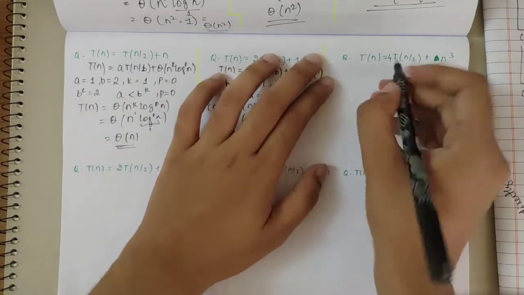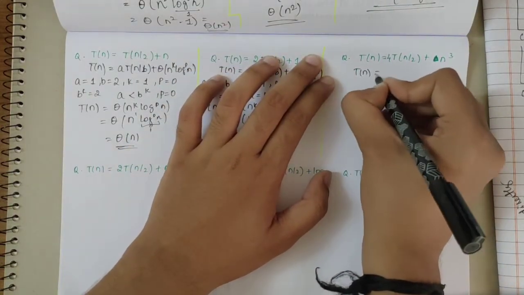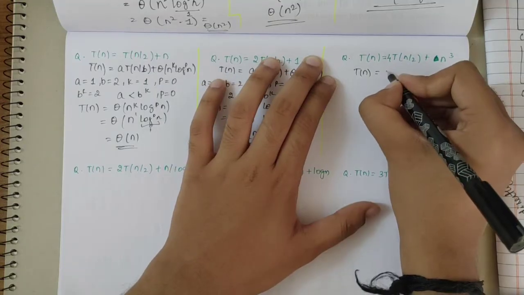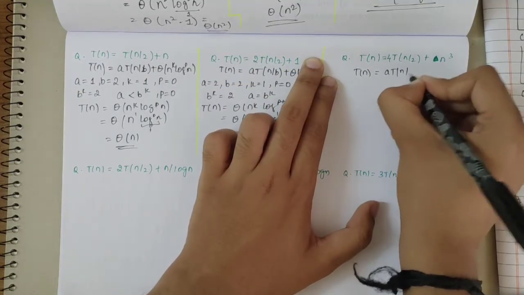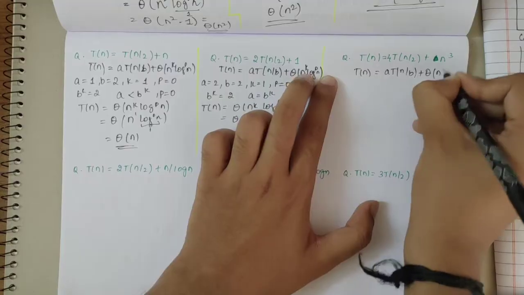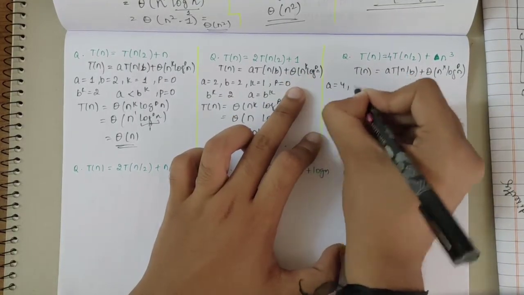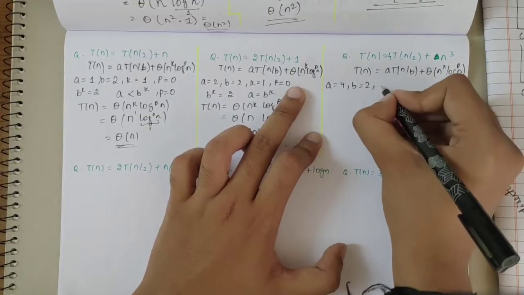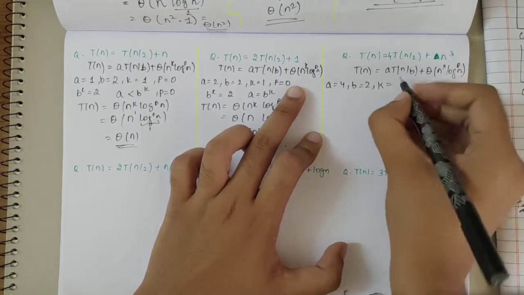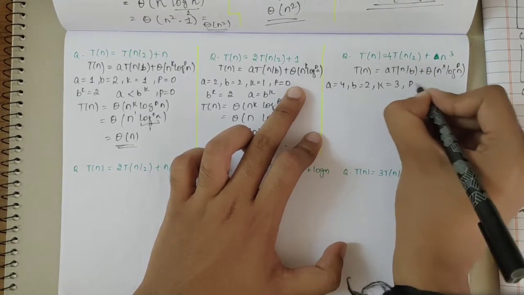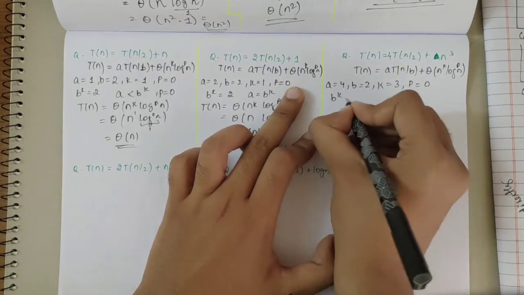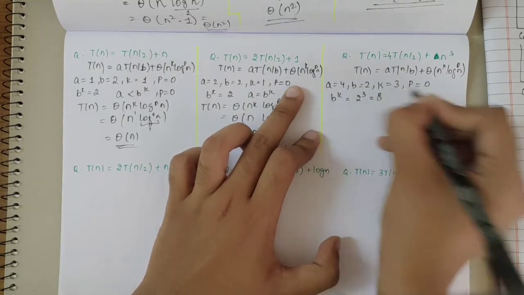Looking at this question, we compare this with the standard recurrence equation, that is T of n is equal to a T(n/b) plus theta of n^k log^p n. So I get a value as 4, b value as 2, and k value here, n cube is there, n^k, so k value as 3, p value as 0. Now b^k, 2^3, that is 8.